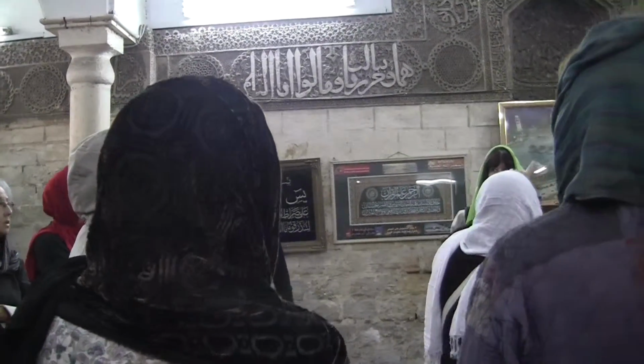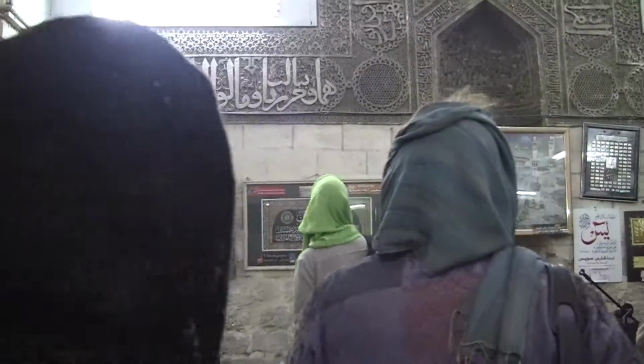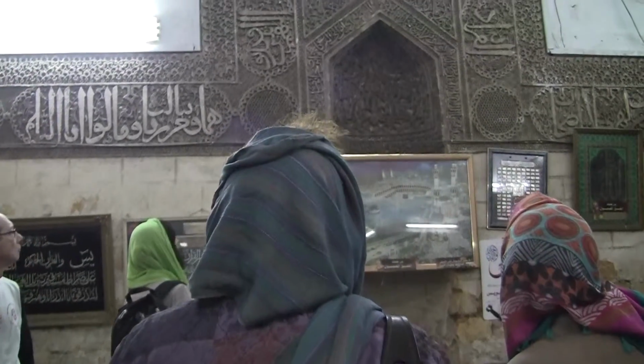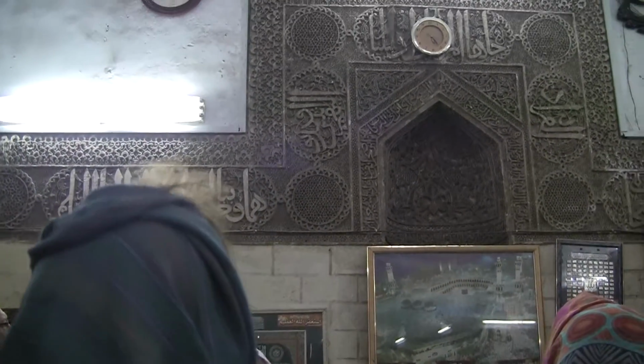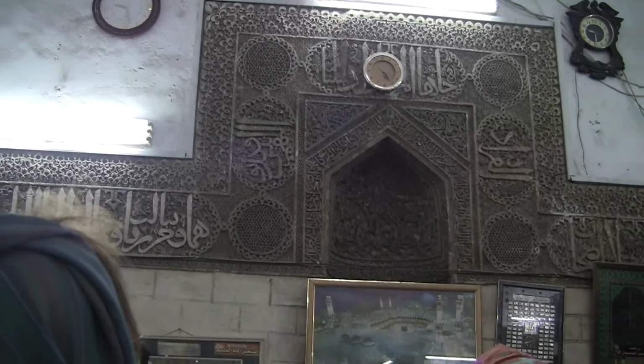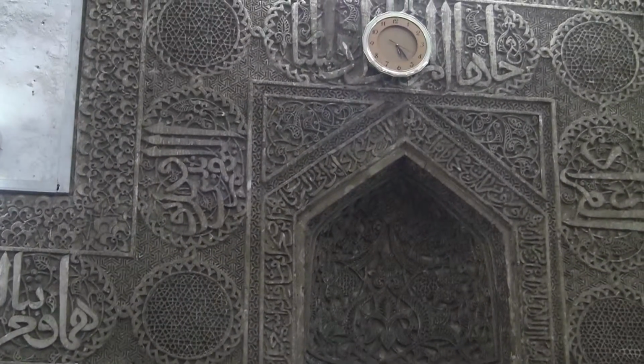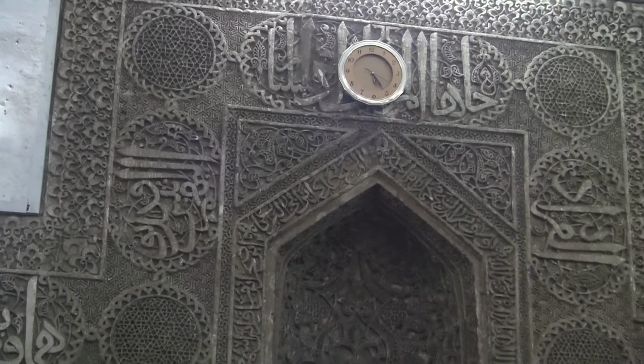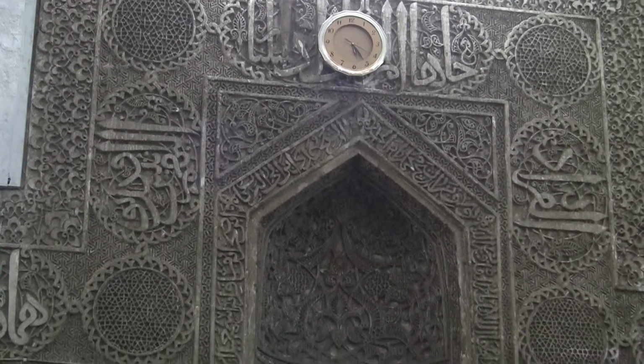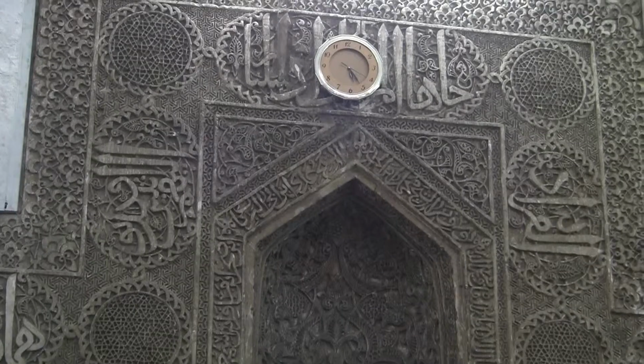Now, look at the details of the stucco carving of the mihrab. It is a very unusual mihrab in the fact that the inscription here gives us the whole history of the sheikh. And it's not all Quranic, but we know who Sheikh Zainuddin Yusuf is. We know about his date from the inscription on the mihrab.